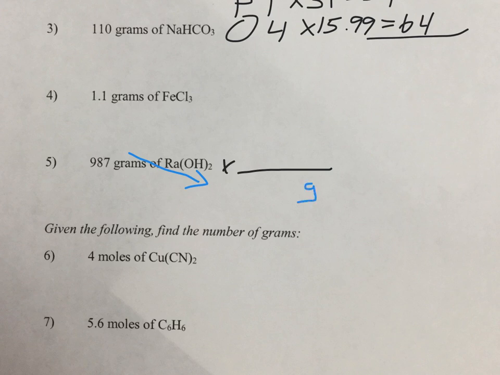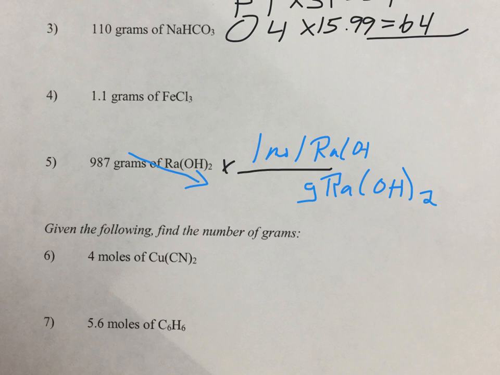So you're going to have your grams, your molar mass of RaOH parentheses 2. What goes on top? 1 mole. 1 mole of RaOH, or hydroxide. Okay, very good. This is going to cancel off those units.